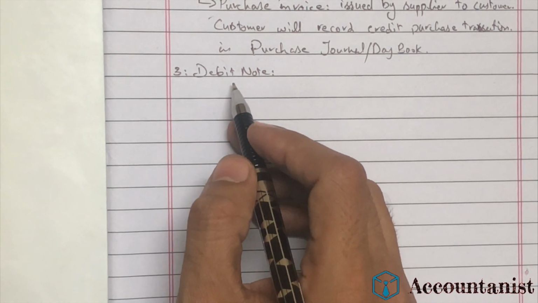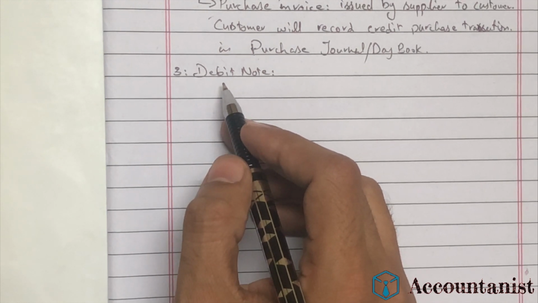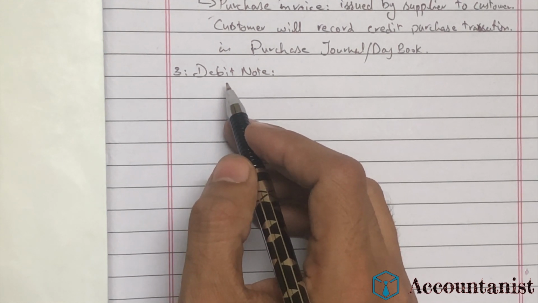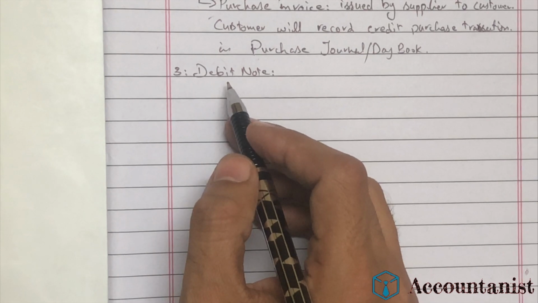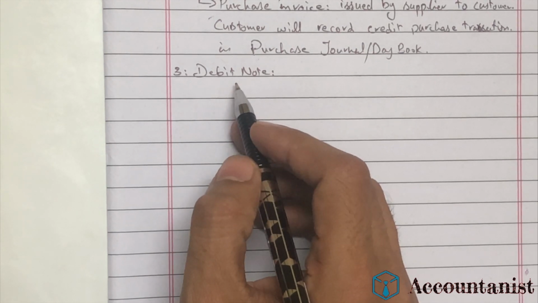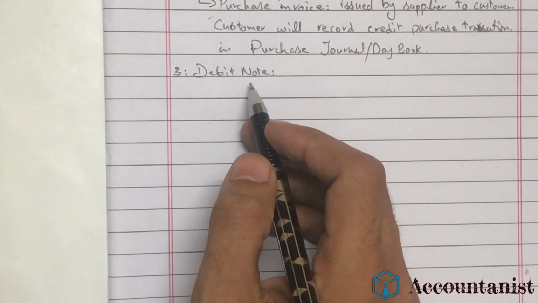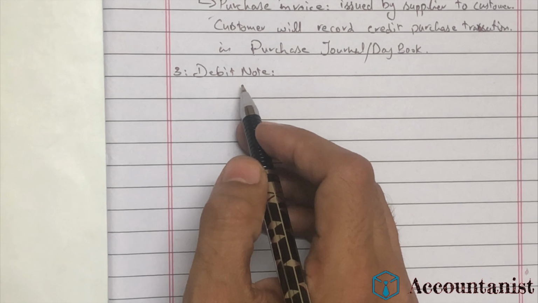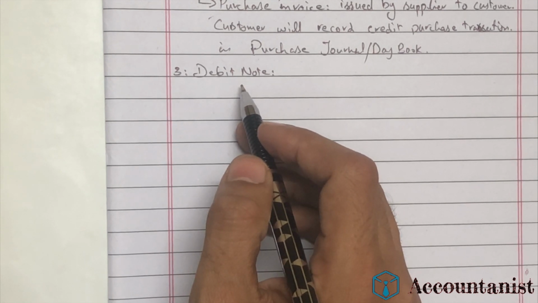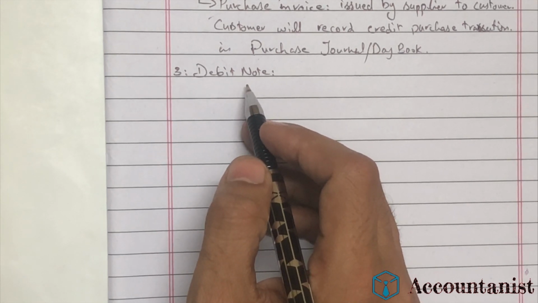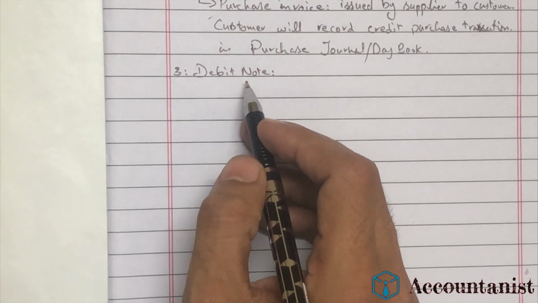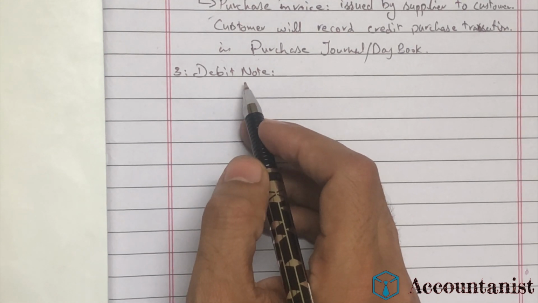So that note has the details of the goods that we receive, the damaged goods, and we would like to return them, and what's the amount and the quantity and all the details relating to that product that we are going to return. So that debit note is just a request.